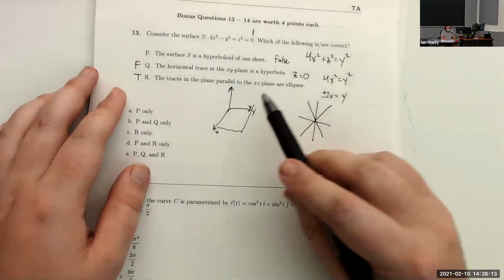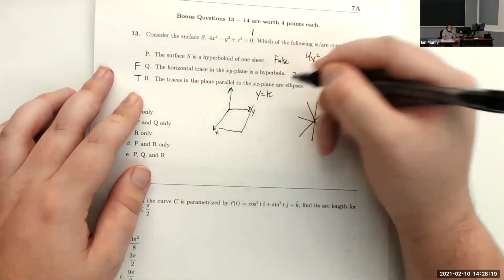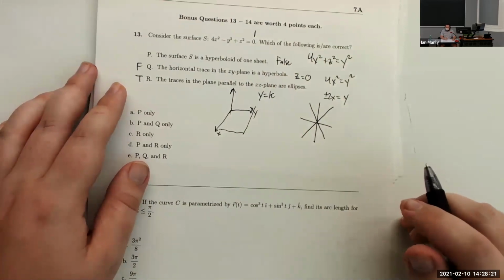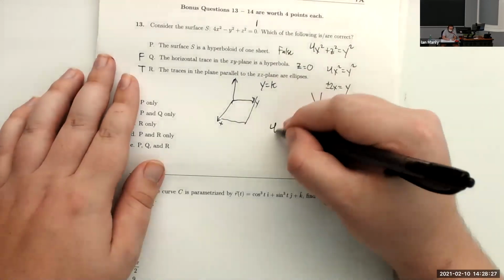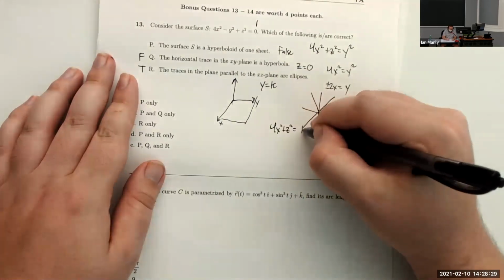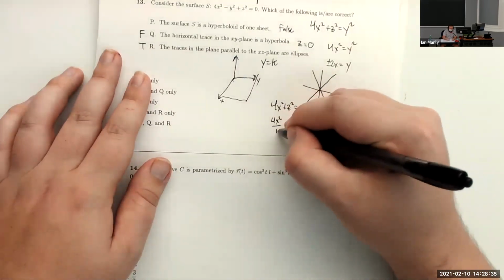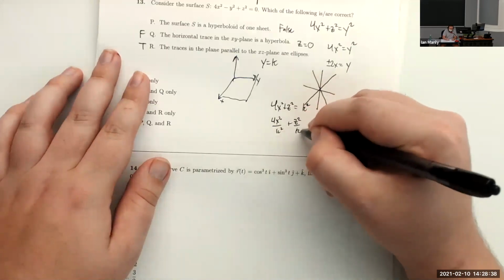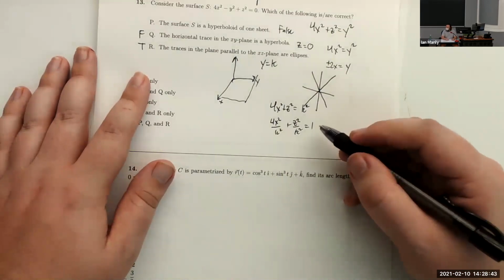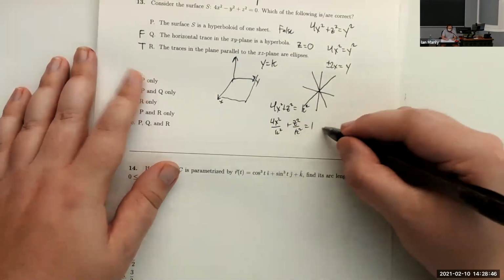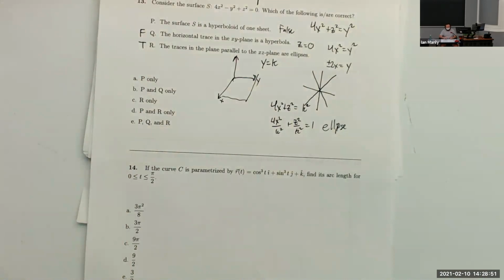All right. So if we're parallel to the XZ plane, then the equation of our plane will be y equals some constant k. Let's substitute that in. So we have 4x squared plus z squared is k squared. If we divide both sides by k squared, we have 4x squared over k squared plus z squared over k squared is 1. And if we remember back from, I think, lesson 5 or 6, this is the equation of an ellipse. So do we have an ellipse? Yes, we sure do. So that's going to be true.